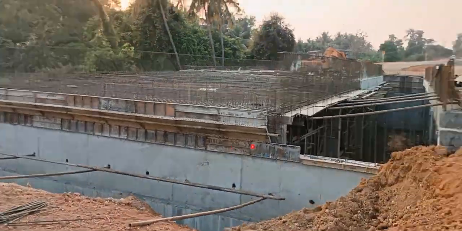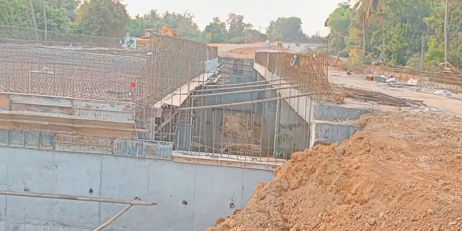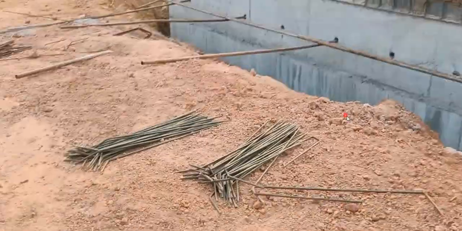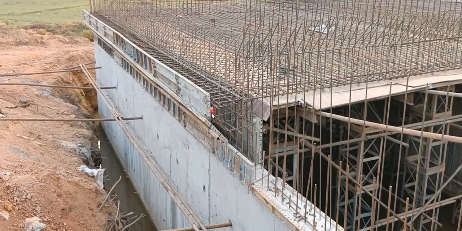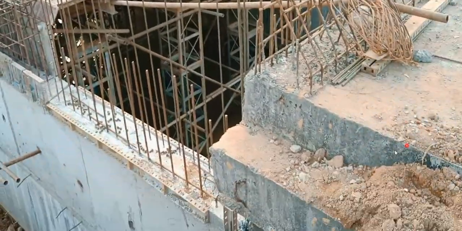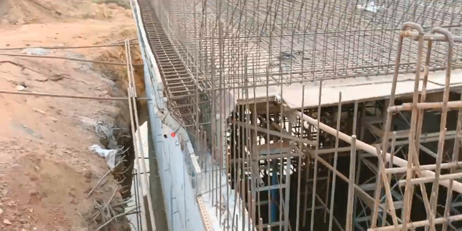Great. So I hope, once the slab concreting will be done, before that or along with that you can do the concreting of this bracket. Okay, so this area is arranged, bracket is arranged for us for concreting. So something like this, the same thing will come here.